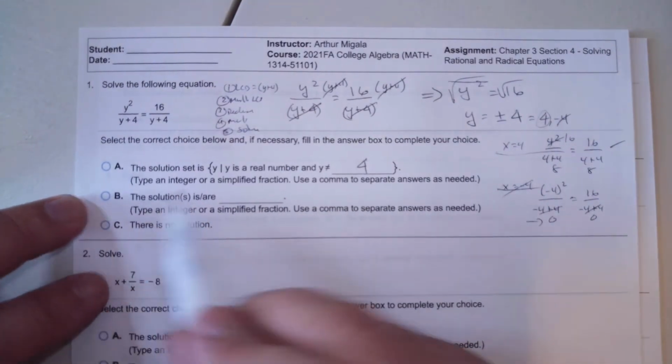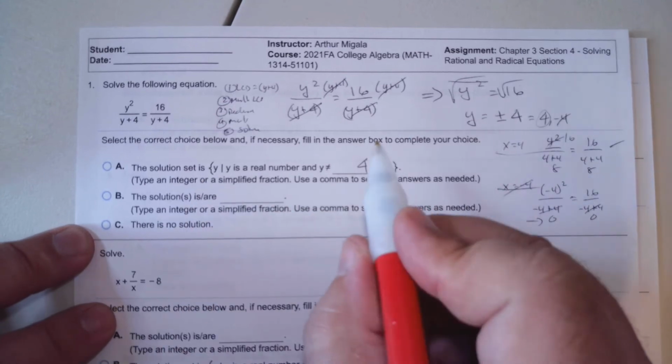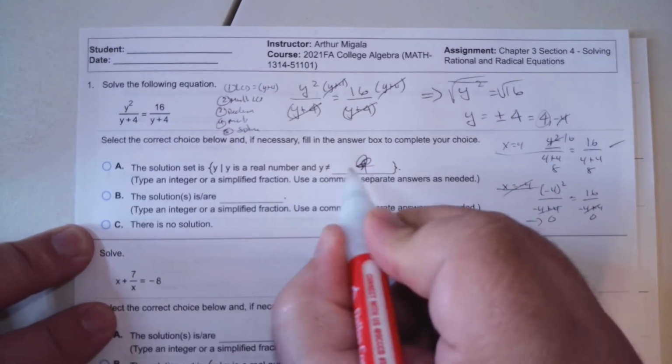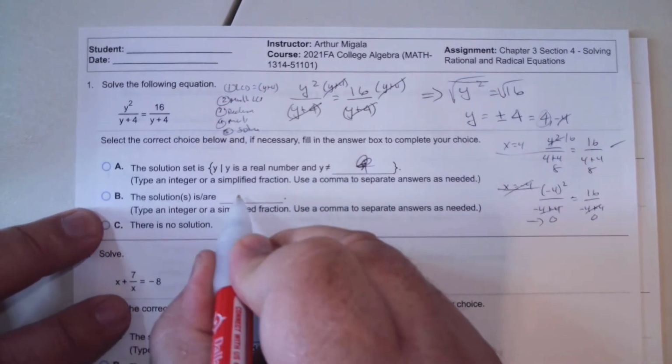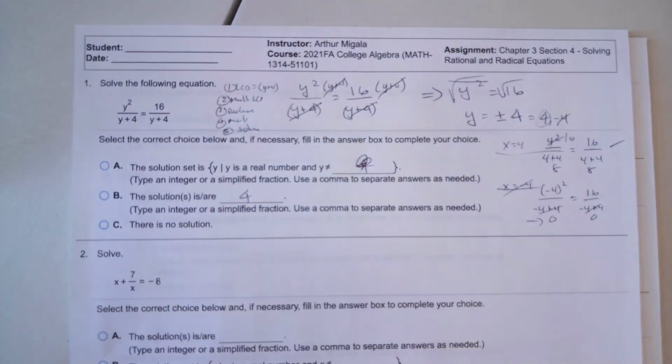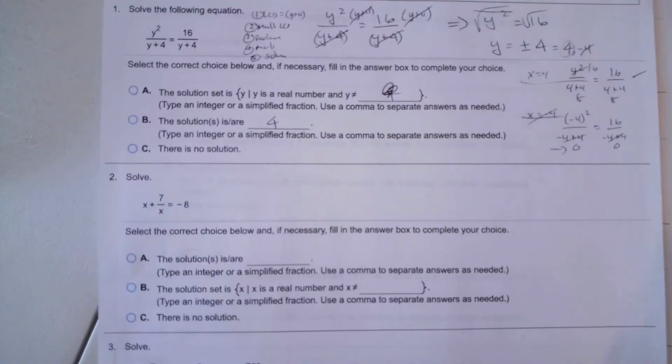No, let me see, the solution set. Now, y cannot equal negative 4. So the set is, the answer is 4, because we can't use negative 4.